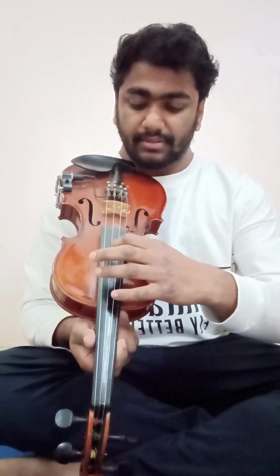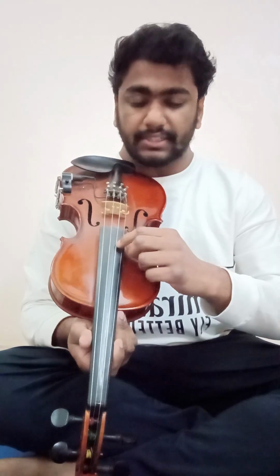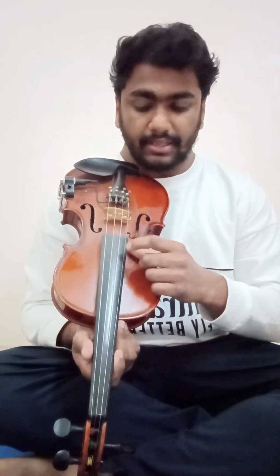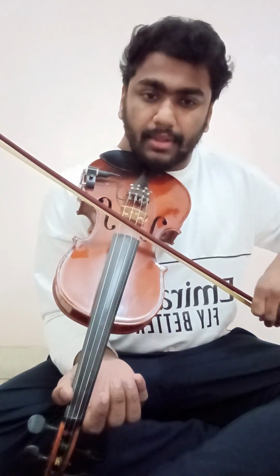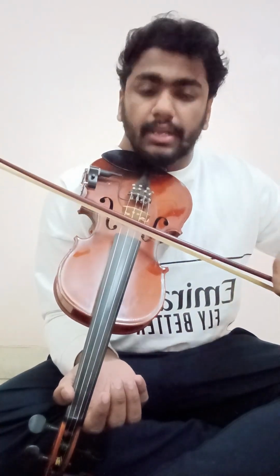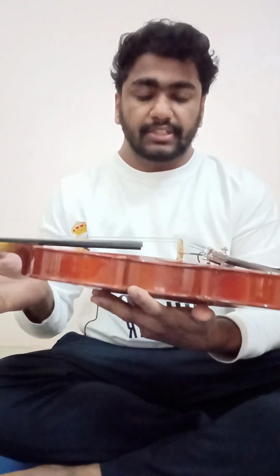These are the strings. This is the first string, this is the Pa string, and this is the third string, the Sa string. If I play with this bow, you will understand the tuning of the violin. This is Sa, this is Pa. This is also Pa, but the bass Pa. This is Sa, bass Sa. So these are the strings that we have to use in the violin.